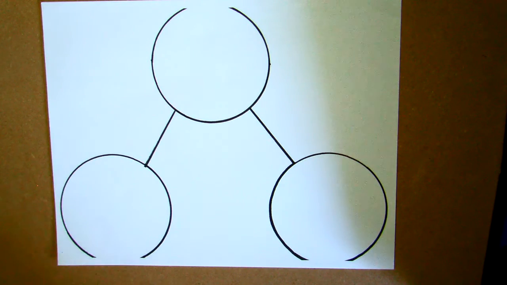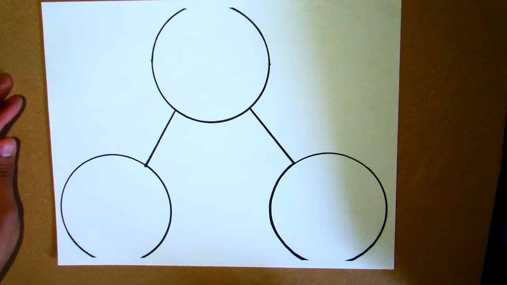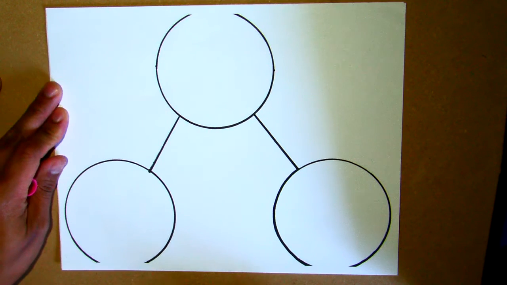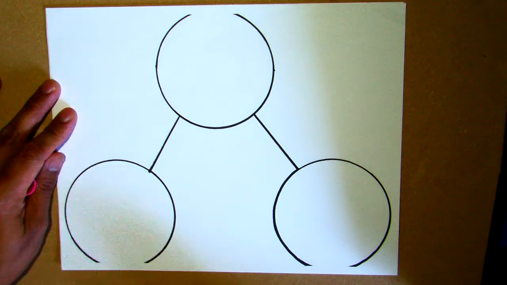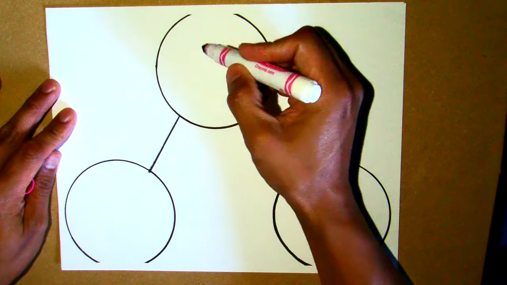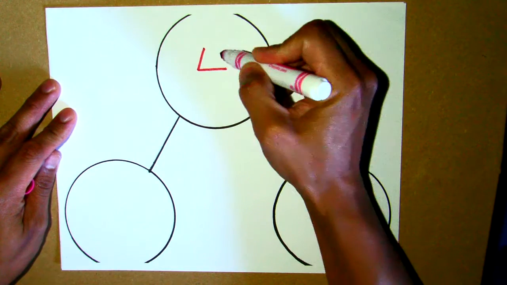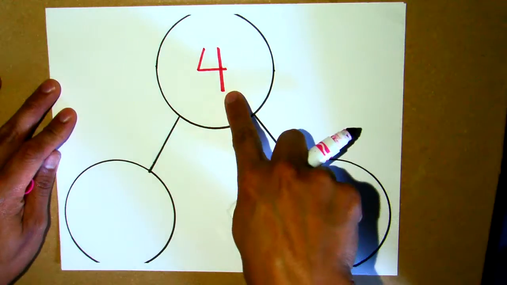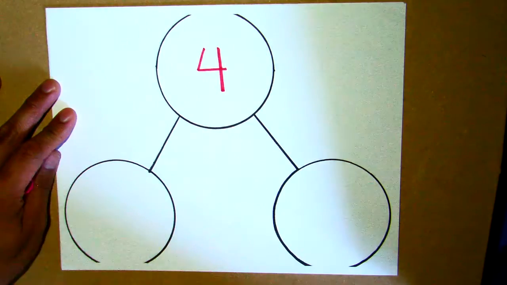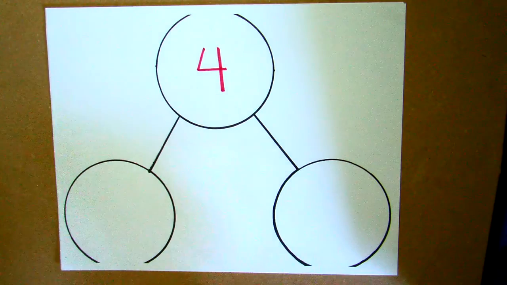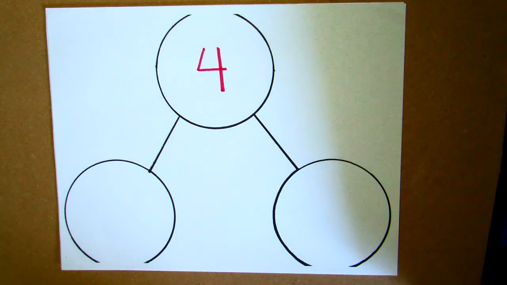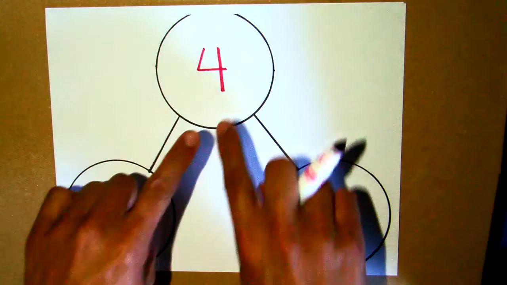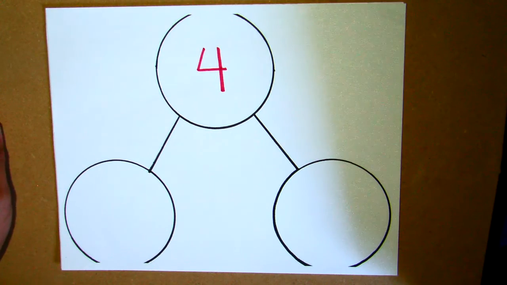Using numbers is very similar or exactly the same, except the difference is in the representation. So at the top, the whole number, you might choose to represent the number 4. Now if I know that 4 is up here, I could use any combination of things that would amount to 4 down in these 2 circles here.